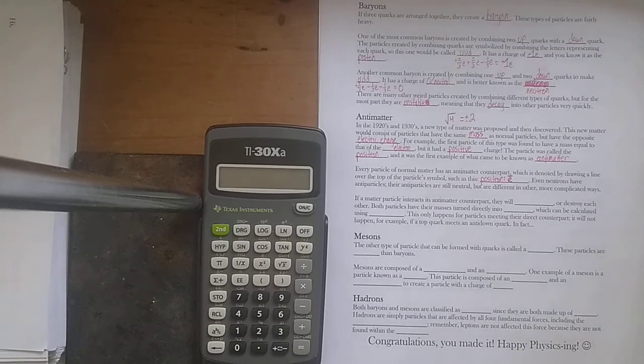So you can have an antiproton. Instead of being positive, it would be negative, but it would have the same mass. Even a neutron has an antiparticle. Now you might say, wait, how do you have the opposite charge of 0? Their antiparticles are still neutral, but they have other differences. Antimatter isn't just that the electric charge is different. There are some other things that are different, but those are more advanced. We don't have to talk about those. They're different in other more complicated ways.